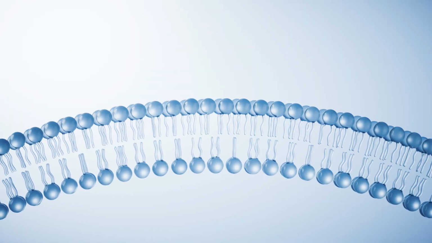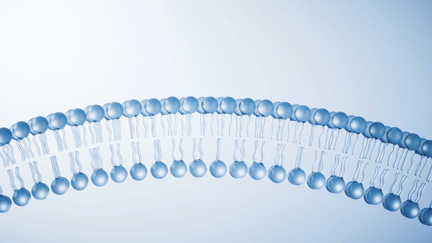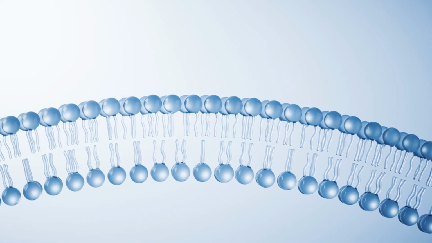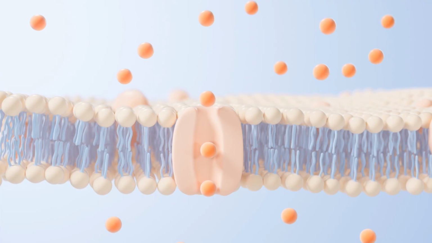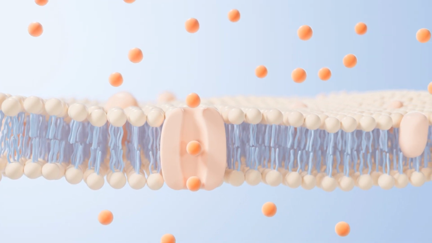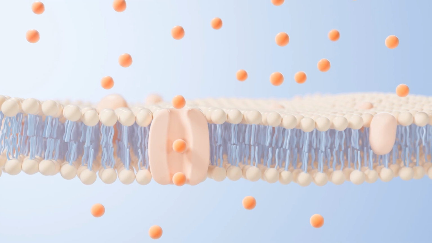Because the interior of the membrane is hydrophobic, integral proteins contain hydrophobic amino acid regions that anchor them firmly within the phospholipid tails. These hydrophobic regions allow the protein to remain stably positioned, even as the membrane shifts and flows.